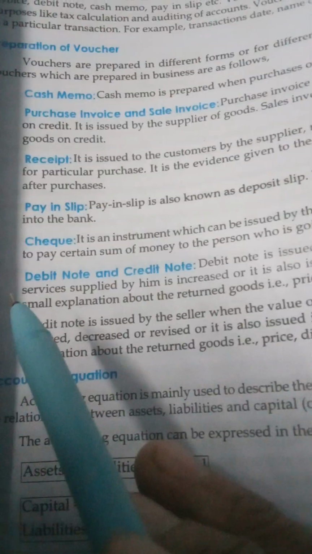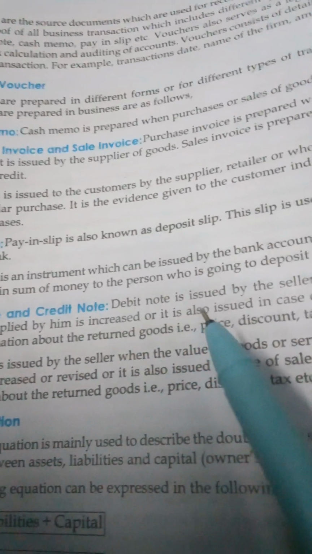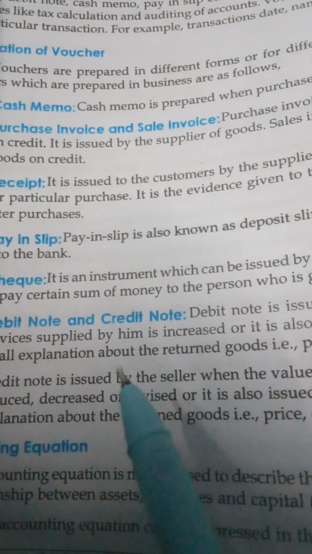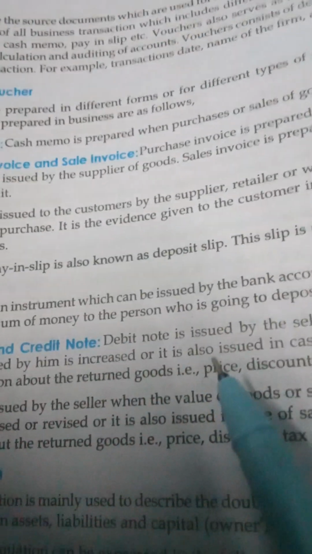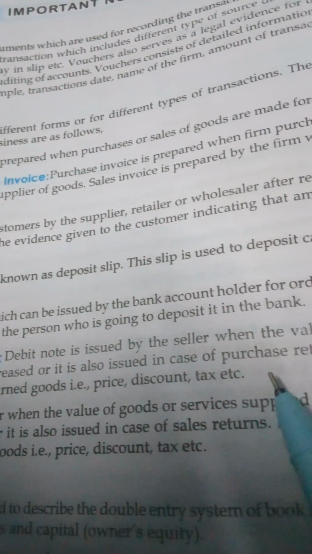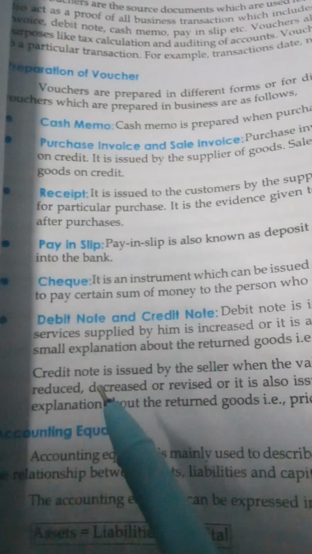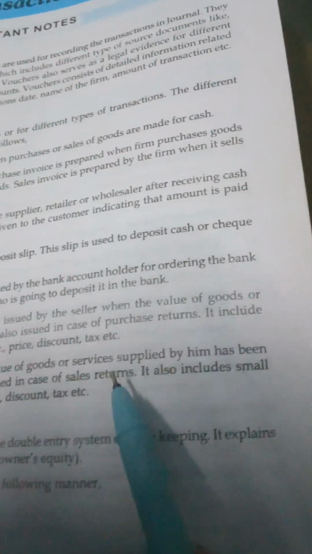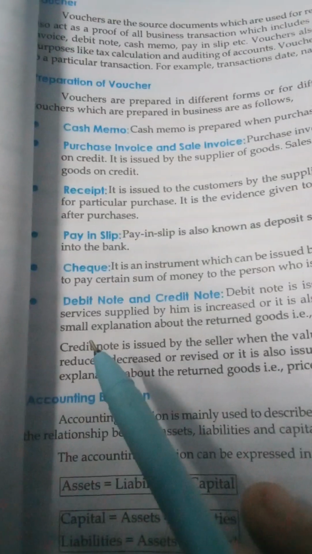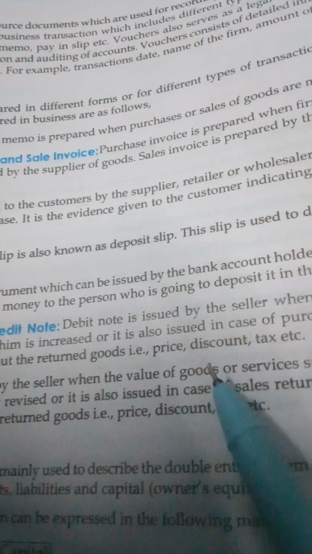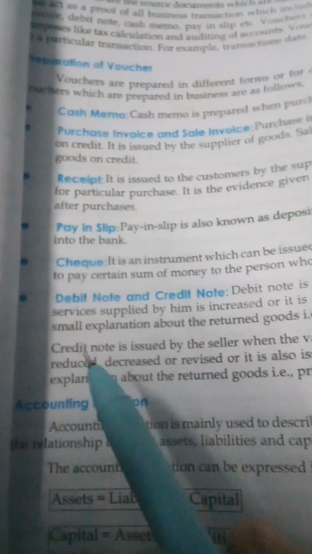Next one, debit note and credit note. Debit note is issued by the seller when the value of goods or services supplied by him is increased, or it is also used in case of purchase returns. It includes a small explanation about the returning goods, that is price, discount, tax, etc.